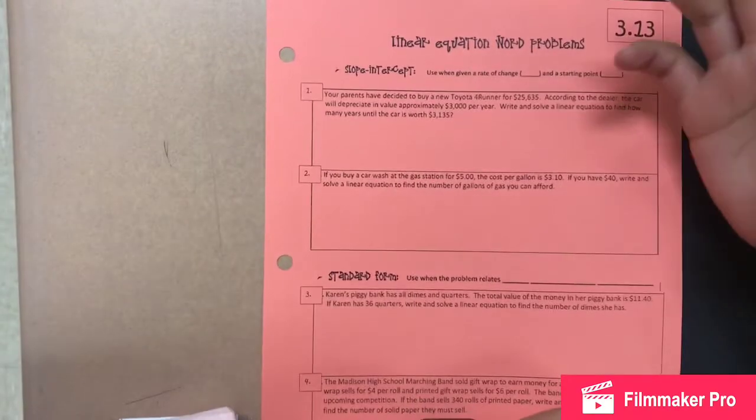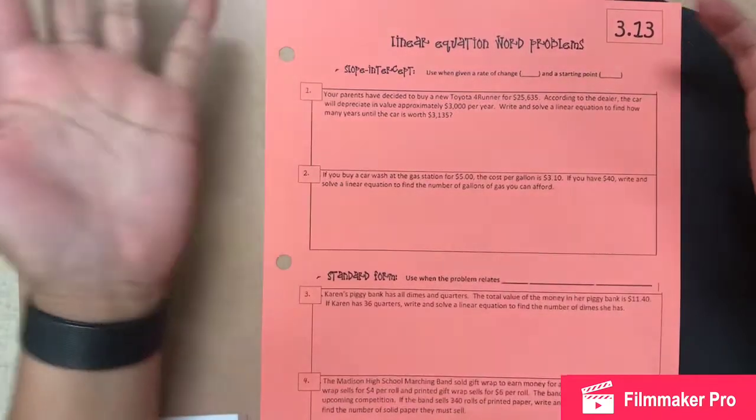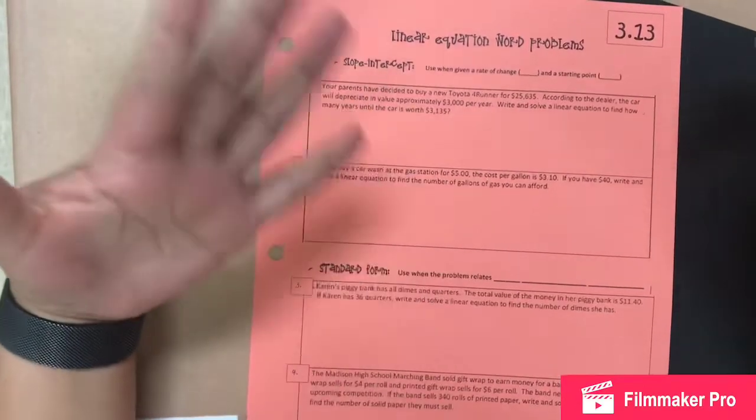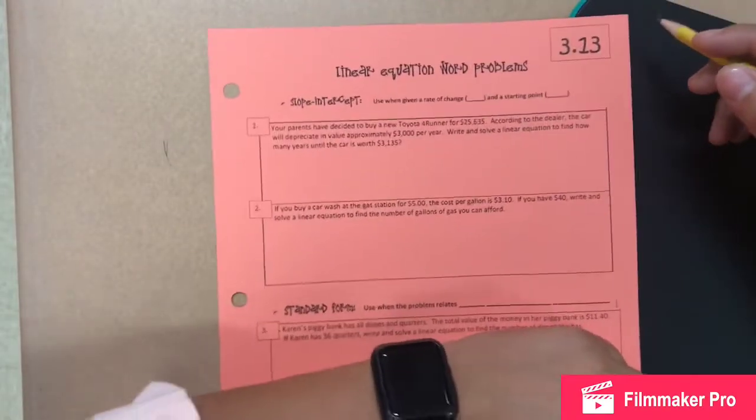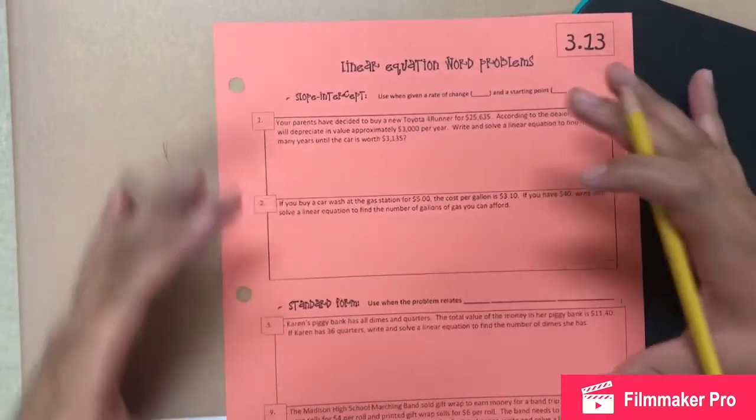Okay, so we're spending 2 days on linear equation word problems, and I'm not going to spend as much time as I did yesterday because it's going to be the same thing. So make sure you look back at yesterday's video in order to see the explanation. But let's get started. So there are 4 types of word problems.